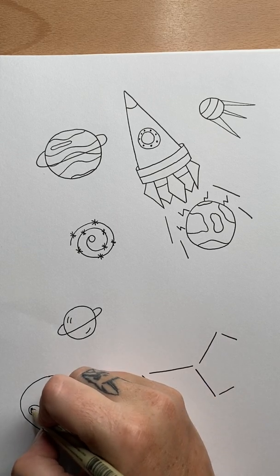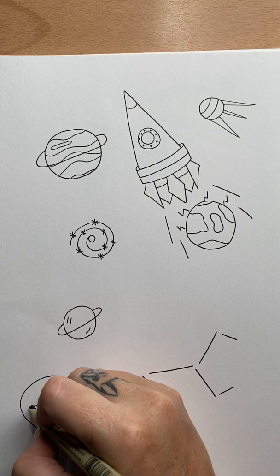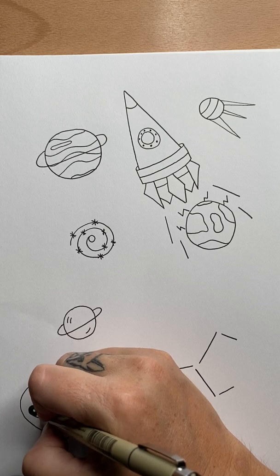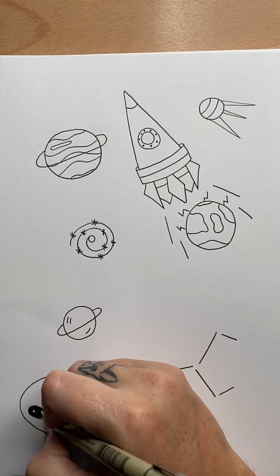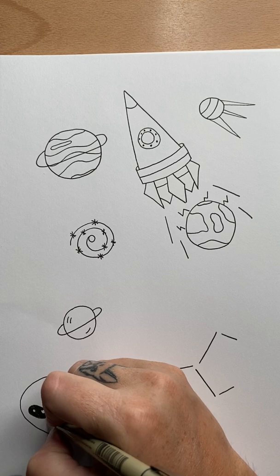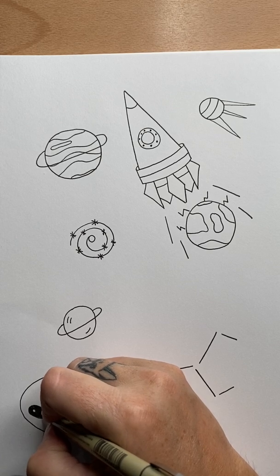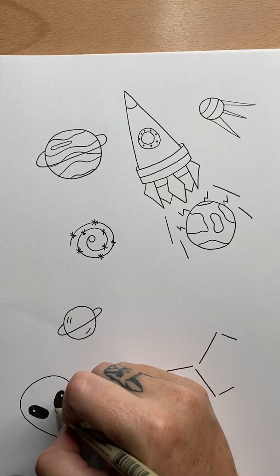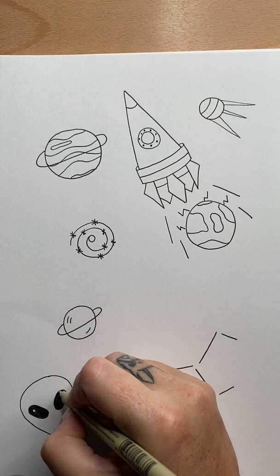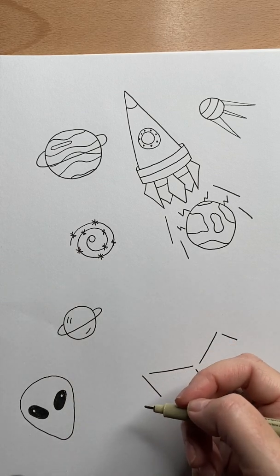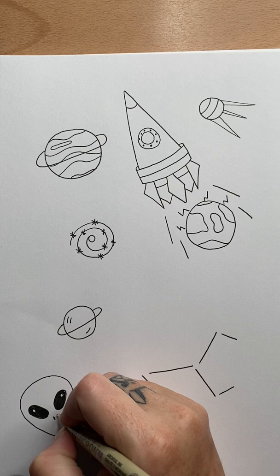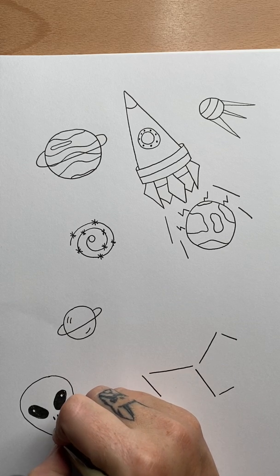Color this one as well. And you can come back in and make your alien any color you want. Maybe he's that standard green. Maybe you'd prefer to do more of a purple alien. Not sure why our aliens always have to be green. We'll do 2 little nostrils and a smile.